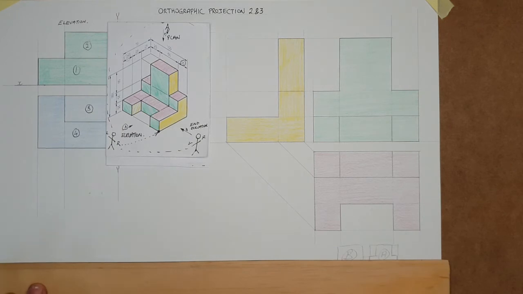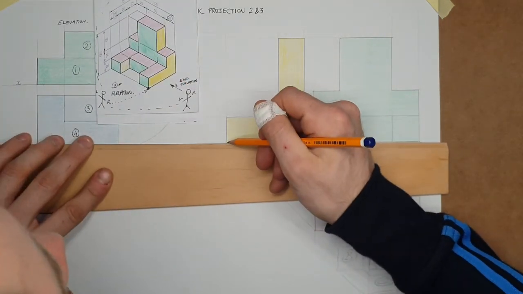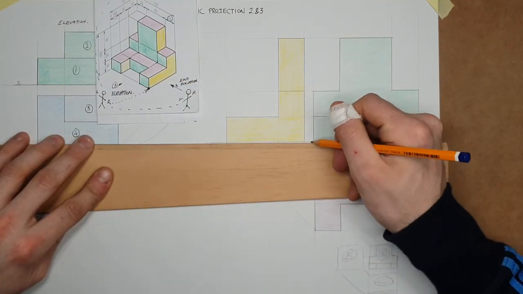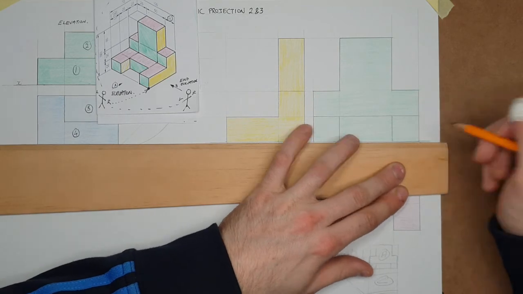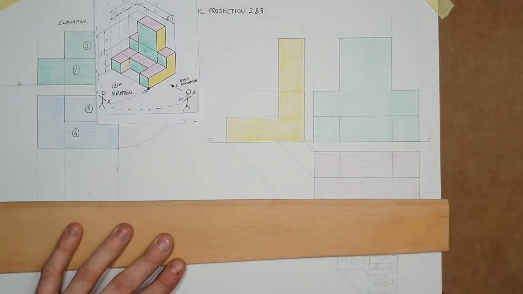Now the very final thing I'd like to do here, I want to add a couple of labels first of all. The first label I'd like to add is the XY line. So we just add that line in, and there's my XY line.